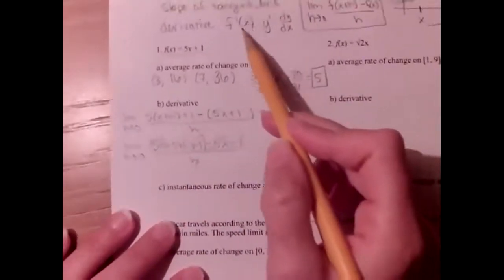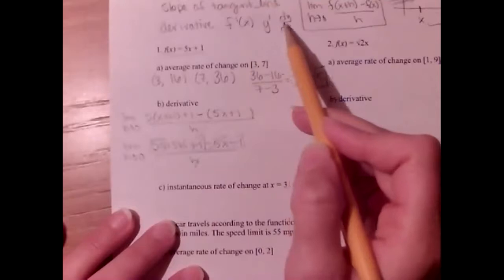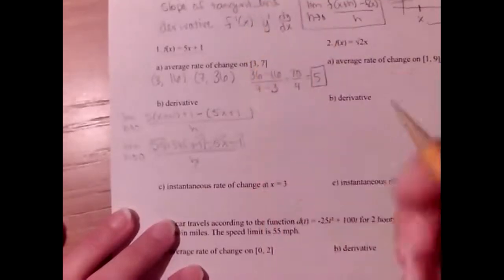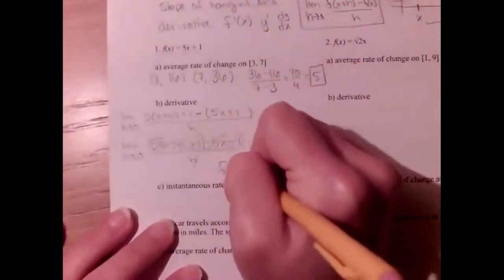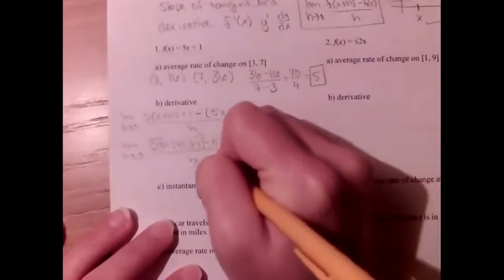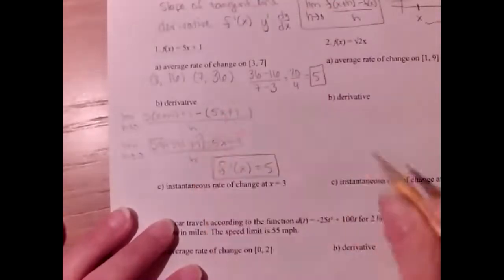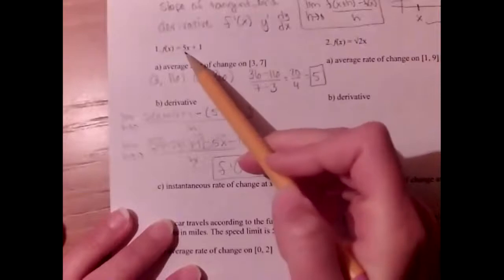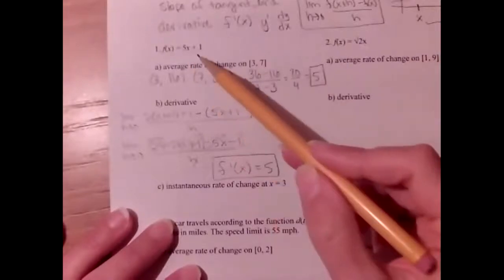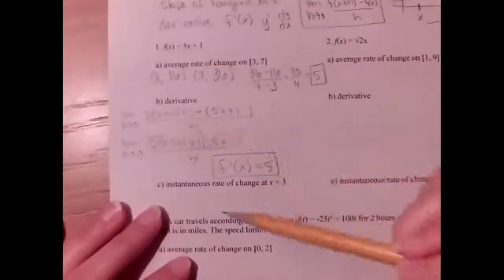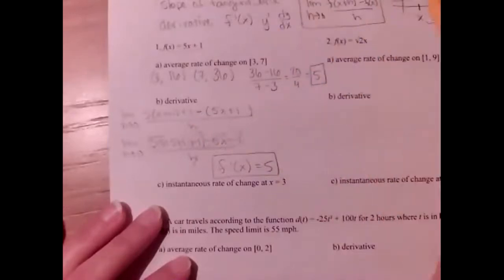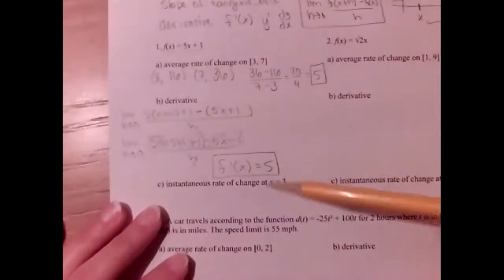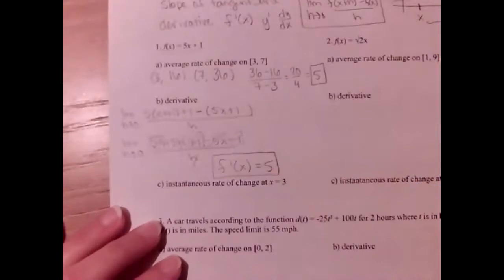I want you to start getting used to this notation. You can pick any one of these 3 that you want. I'm going to use f prime of x, but our derivative is 5. That's what we got. Again, that should make sense because this is a line and the slope is always 5. For a line, it's going to be up 5 over 1, up 5 over 1, up 5 over 1 infinitely. So the slope is just always going to be 5.